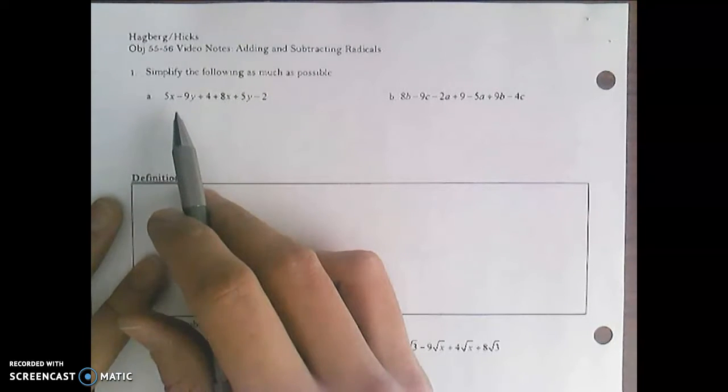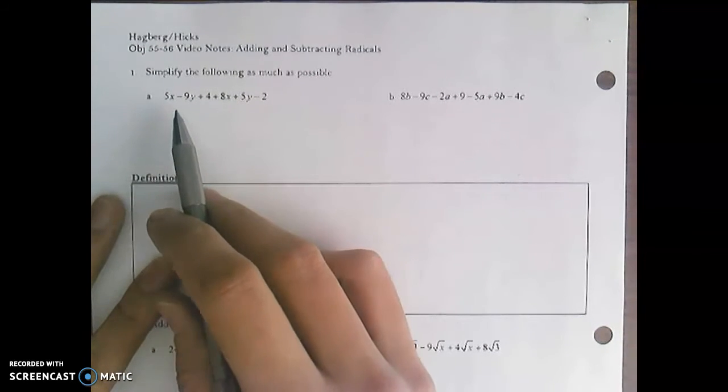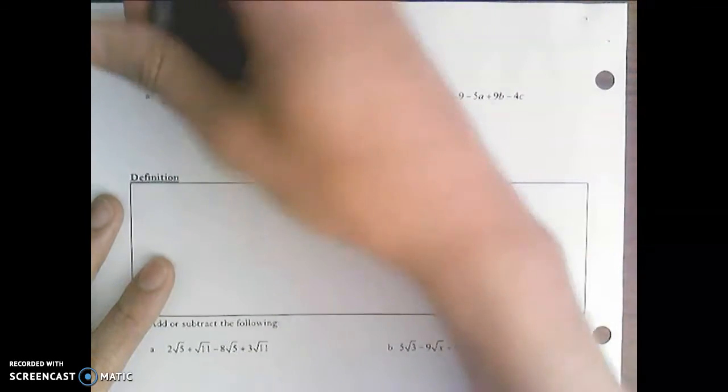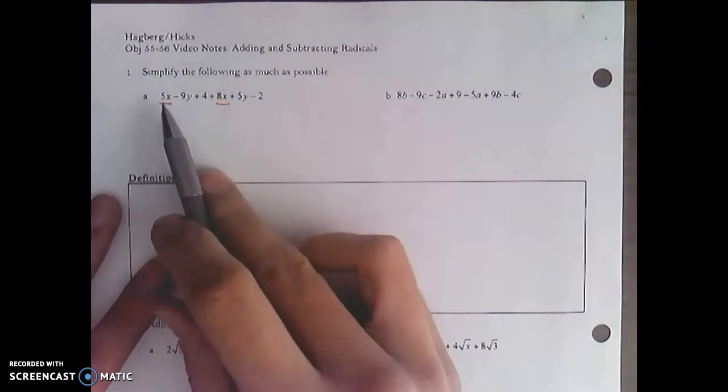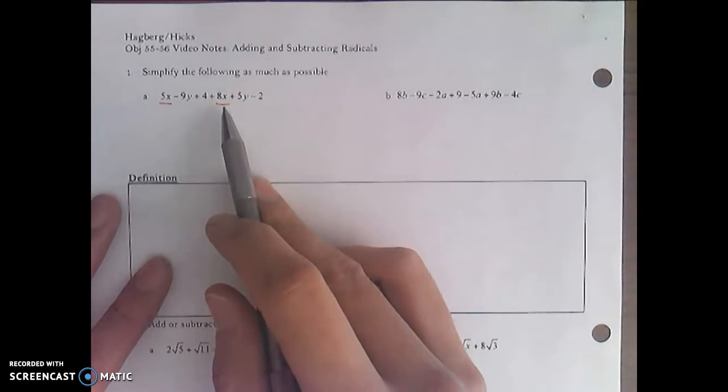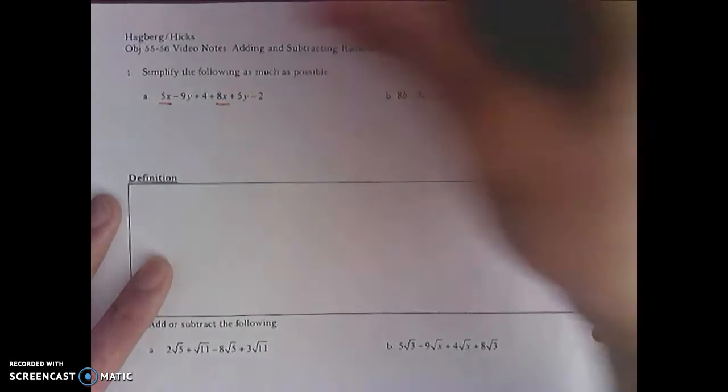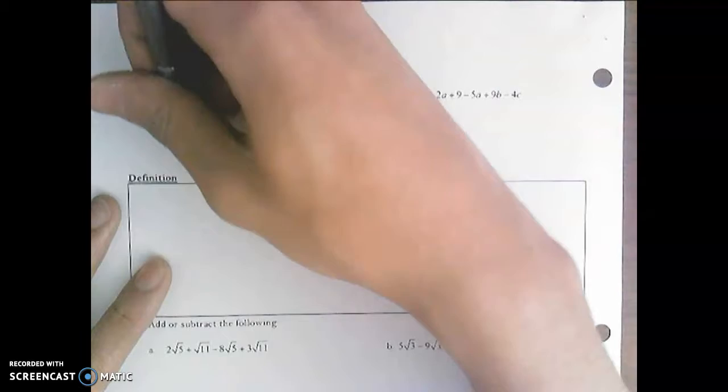In order to simplify this expression, we combine like terms. So again, we look for the same variable with the same power. So here we've got 5x and 8x. What do we do with these? We add the number in front. So we have 5 plus 8 gives us a 13x.